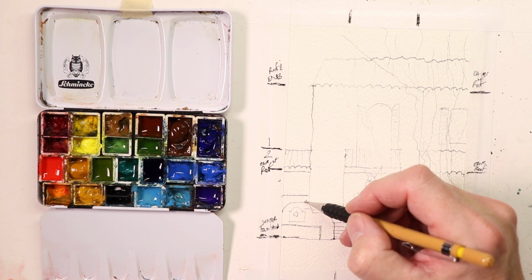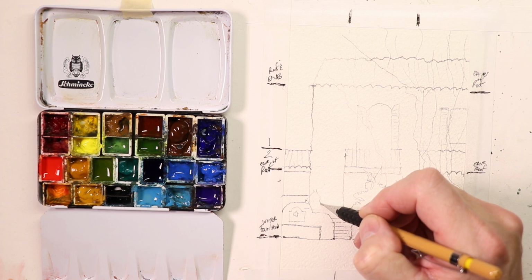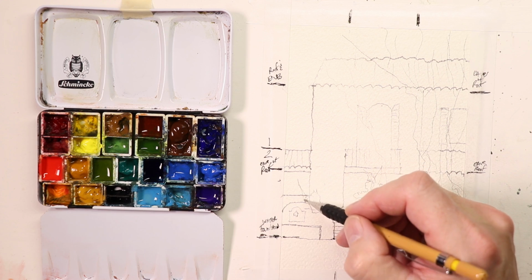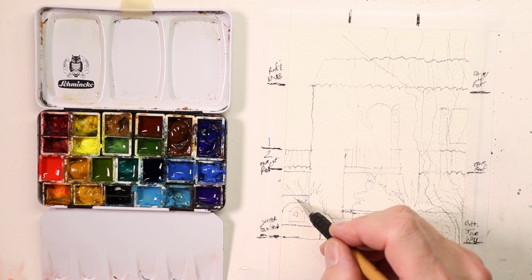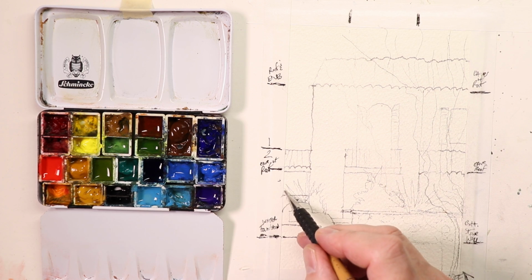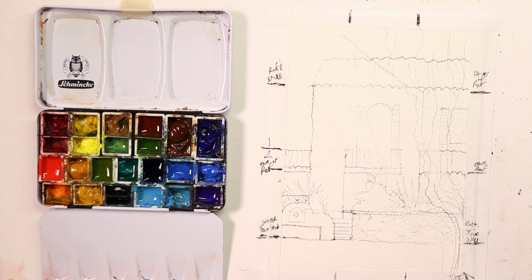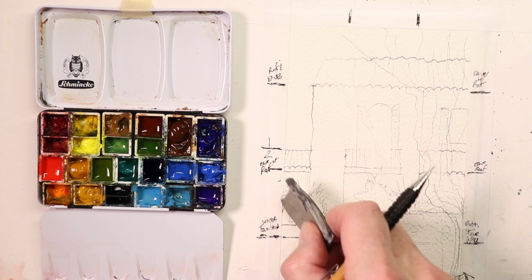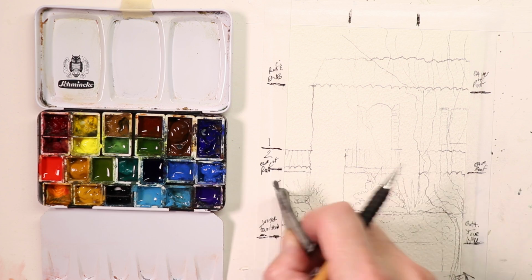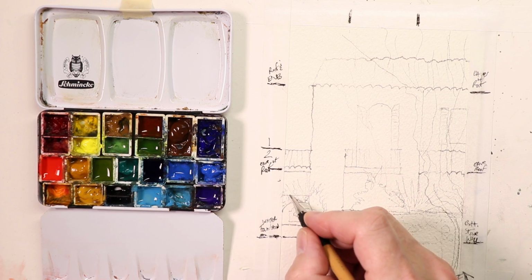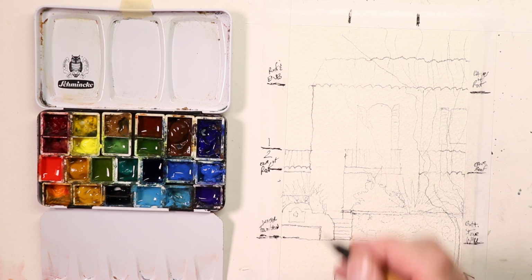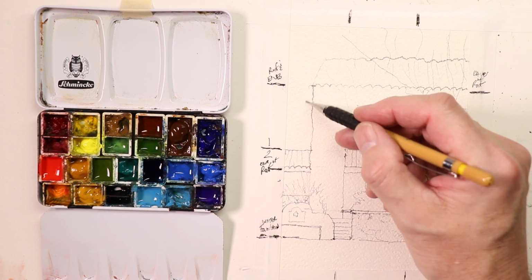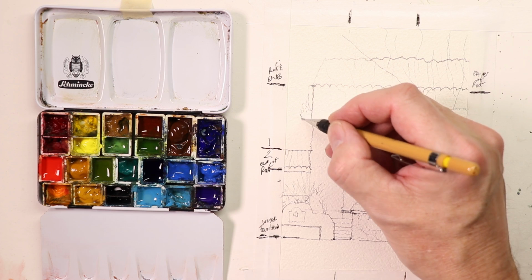And the same thing over here behind the fountain. We're going to have some of those palm type plants, and you know, we can leave a little bit of that white wall over here. So don't forget to leave some white of paper in here a little bit. And then back here we have some more trees.